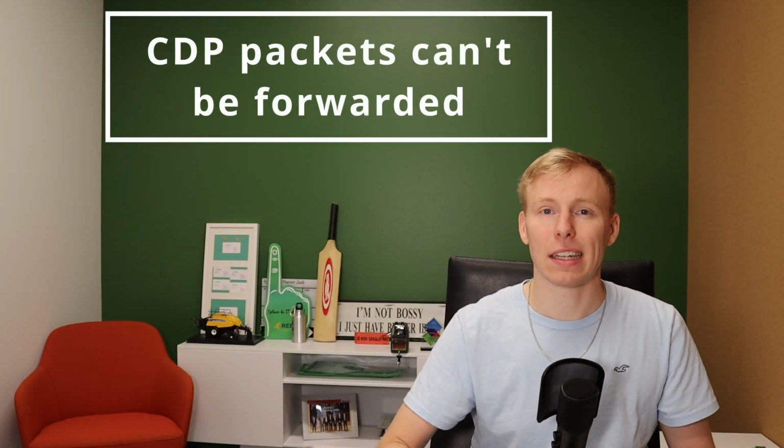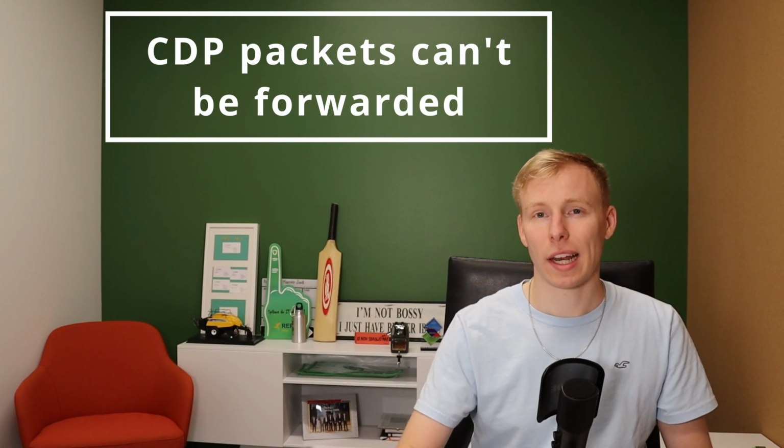So CDP packets cannot be forwarded. This is layer 2, or actually kind of layer 1, because you will only be able to exchange information between device A and B if they're directly connected with a cable. You cannot exchange CDP information across a switch or a router, for example. So if you have switch A, B, and C, A and C cannot talk to each other. You always talk A to B and B to C. That's how CDP works, because it's a link protocol.